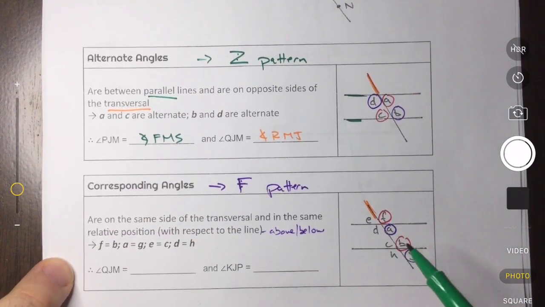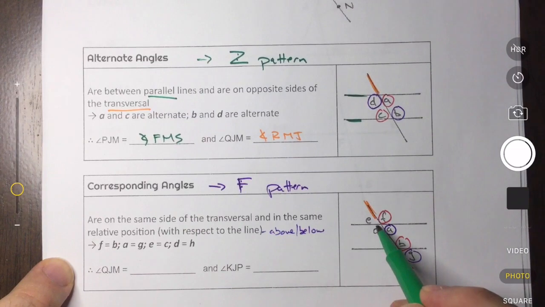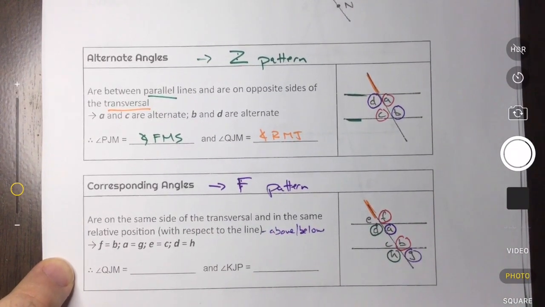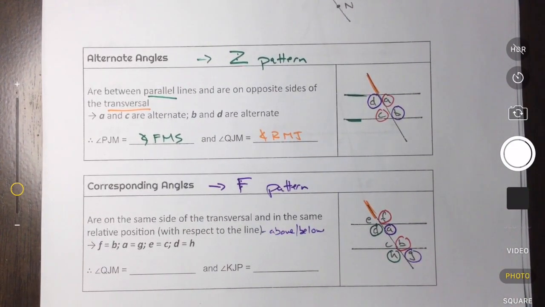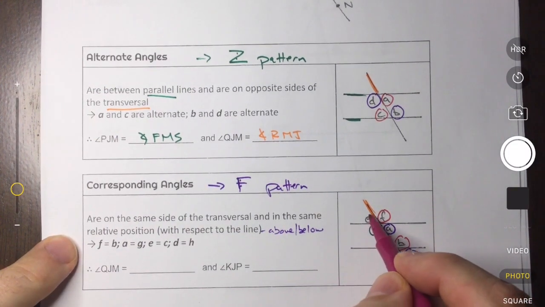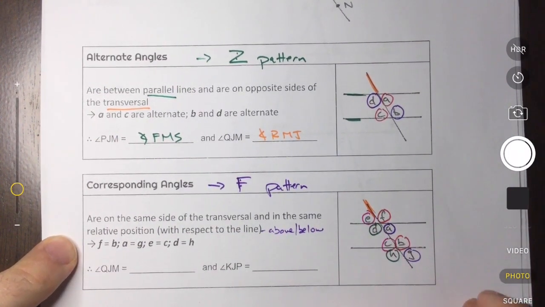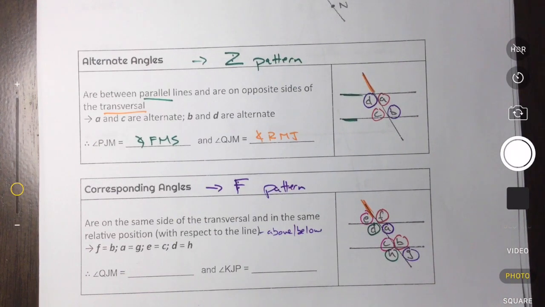If I look at something below, so this might be like a backwards F, I have angle D and angle H, which are going to be congruent because, again, left side of the transversal, and they are below my parallel lines. And lastly, E and C are going to be congruent, or the same measurement, because they're on the left-hand side and above my parallel lines.